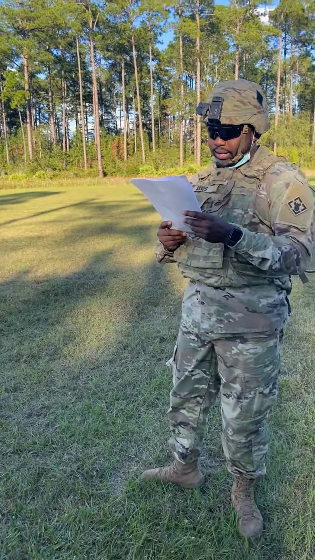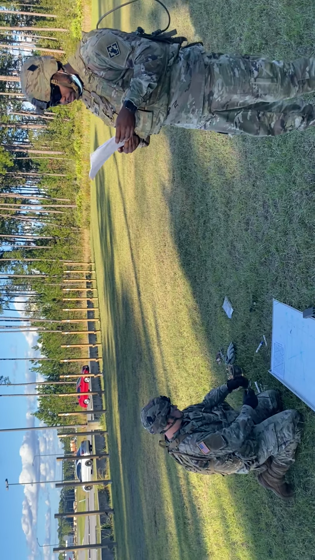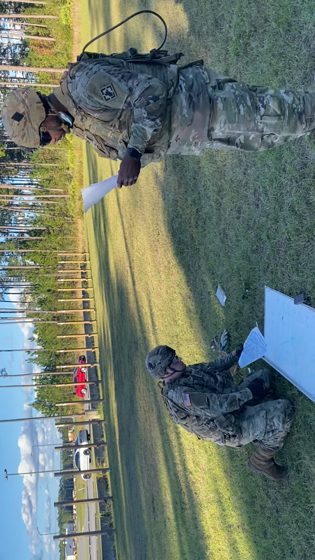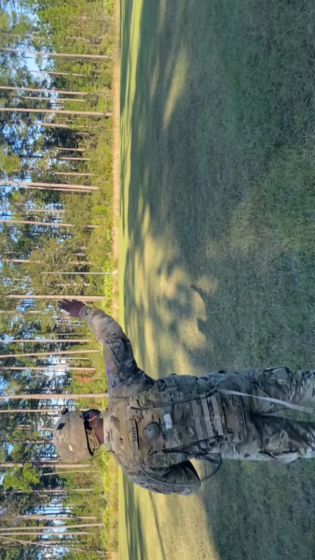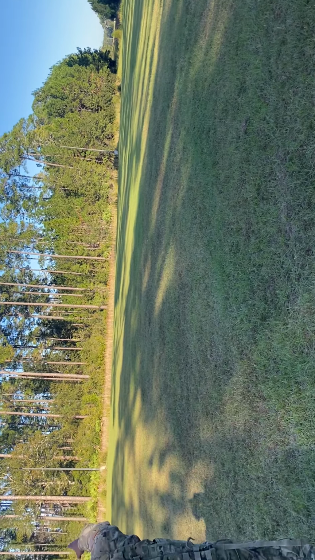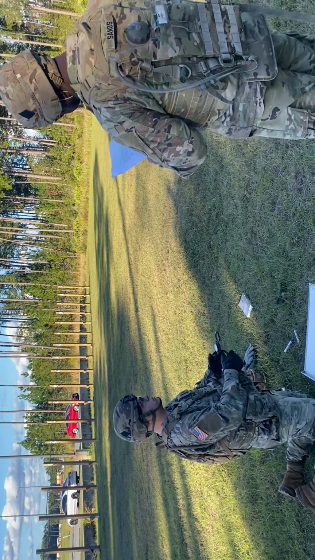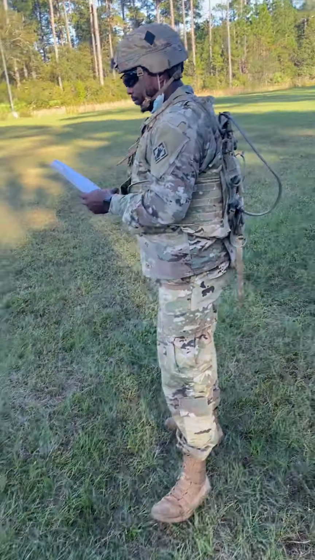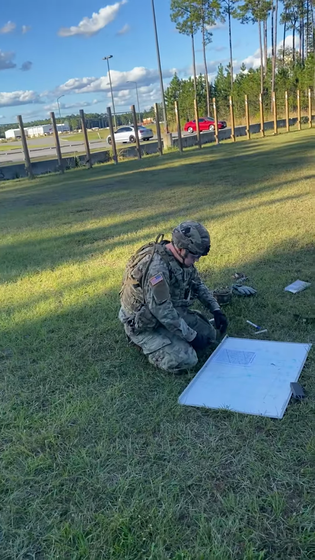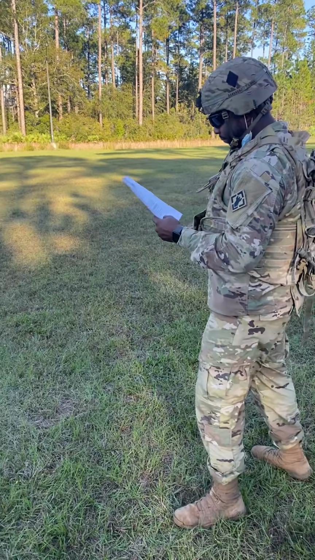So, for your points, you can use either one of these poles, or you can pick a tree if you want to. But you can pick the point. So you'll orient the map on a flat surface using the compass. You've got the flat surface, which is your whiteboard. You have your map, and you have your compass.